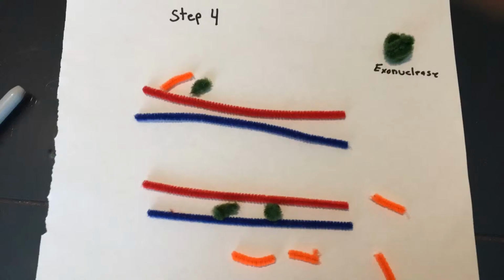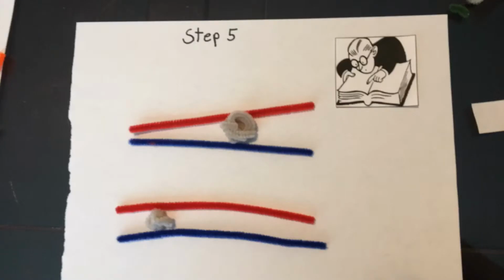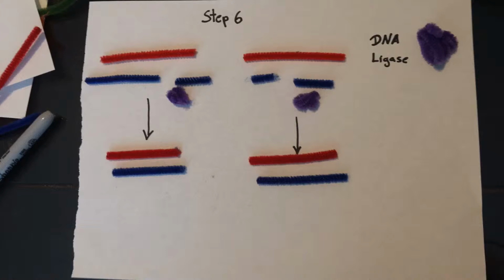Step 4. After all of the bases are matched up, an enzyme called exonuclease strips primers off of the strands. The gaps where the primers were are filled with more complementary nucleotides. Step 5. DNA is proofread to avoid mistakes in the sequence. Step 6. An enzyme called DNA ligase seals up the strands into two continuous double strands. The result is two new DNA molecules with one new and one old strand of DNA.